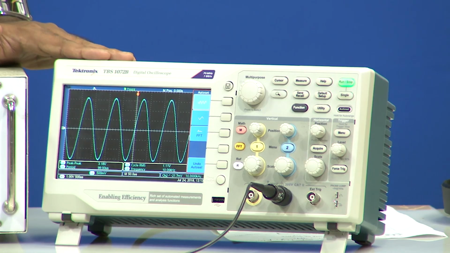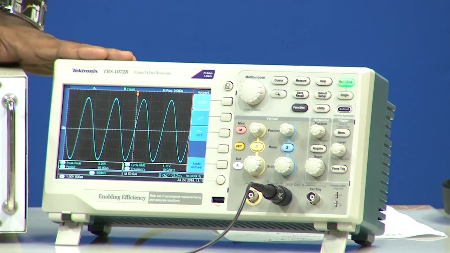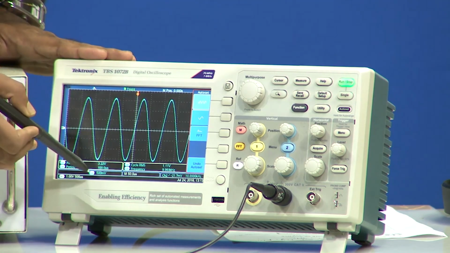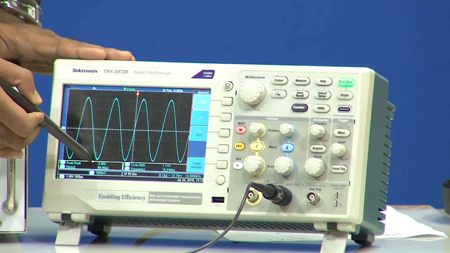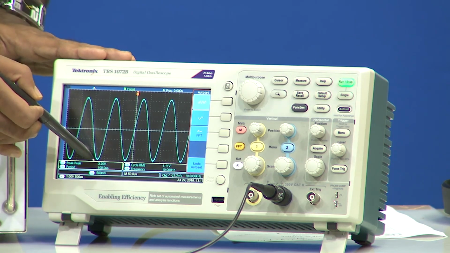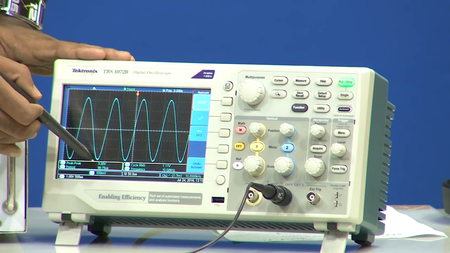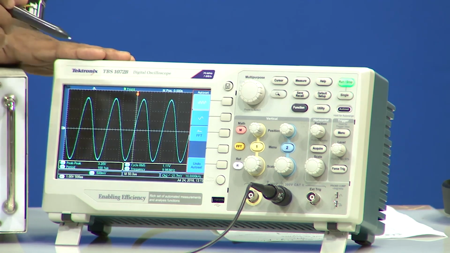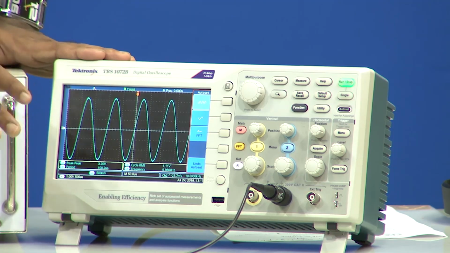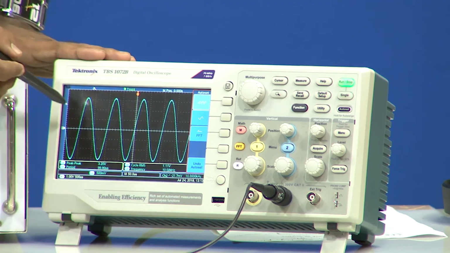So, as you can see, this is the output from the output terminal. If you remember, we have given 1.5 volt peak to peak for the input. The output here is 3.23 volt peak to peak. So, this is aligning with our gain formula, where 2.2 is the gain. So, 2.2 into 1.5 gives you around 3.2 volt. So, we are getting the output with almost 95% accuracy. So, this is the output voltage.